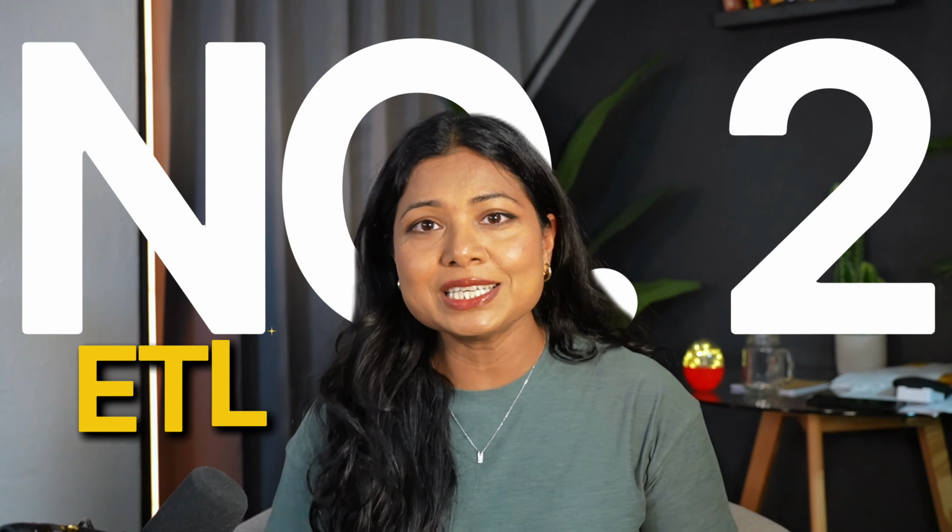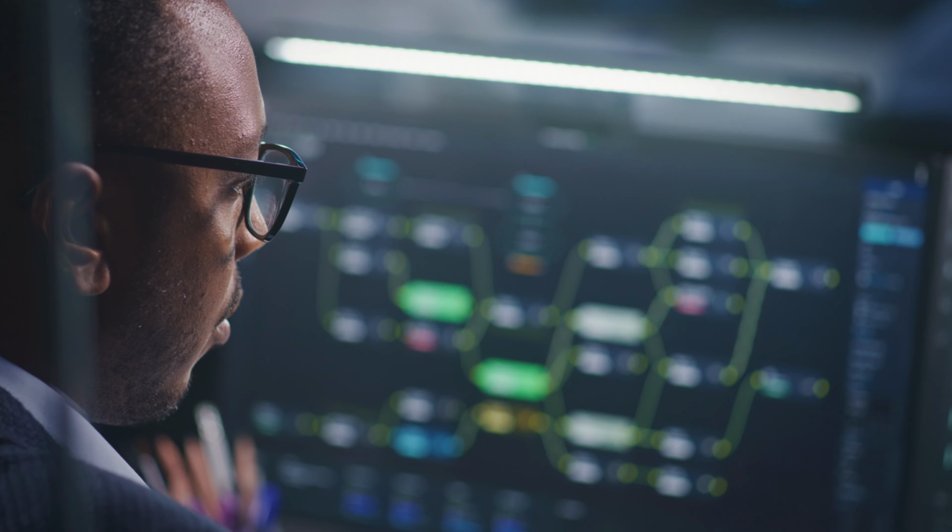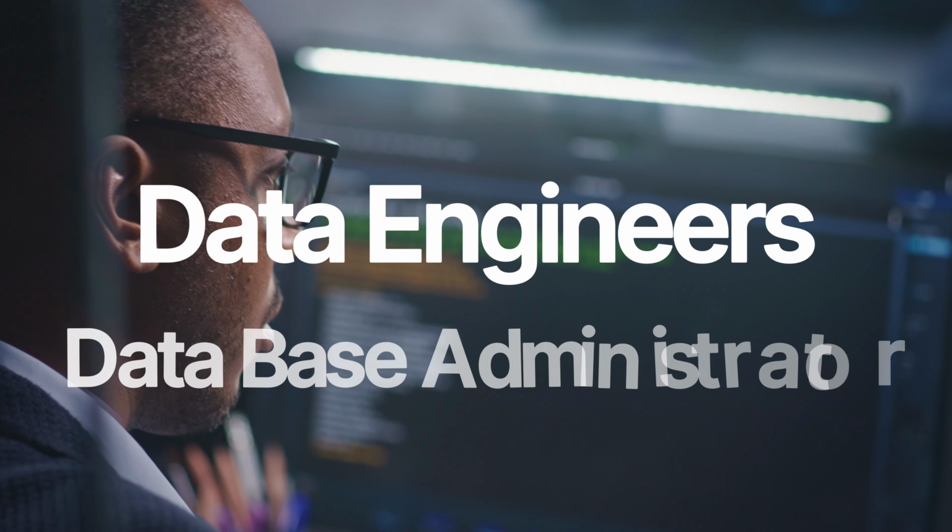Number 2, ETL, extract, transform, and load. So we talked about data warehouse, but how does the data get into it? Well, that's the job of data engineers and database administrator. The database administrator creates the tables in the database, and the data engineer uses a process called ETL. Short form for extract, transform, and load.